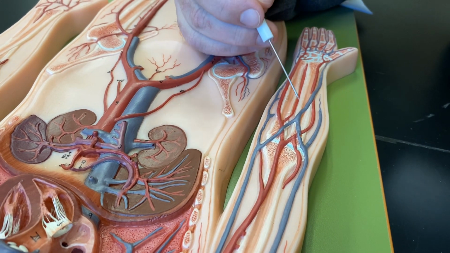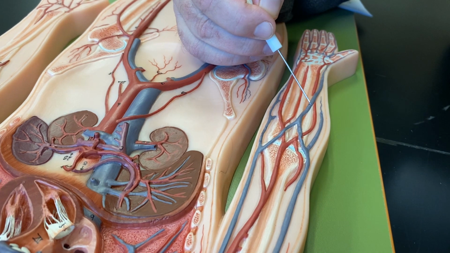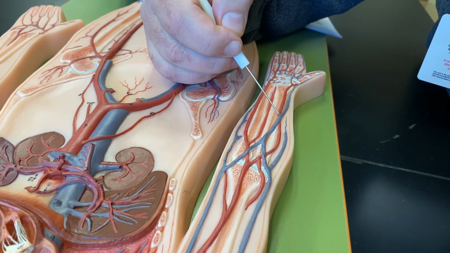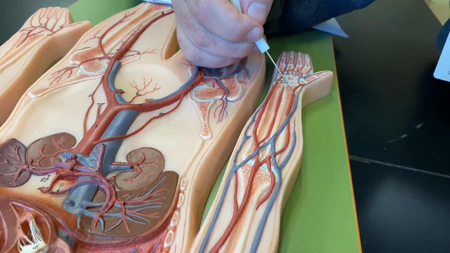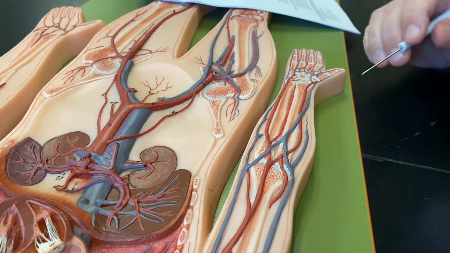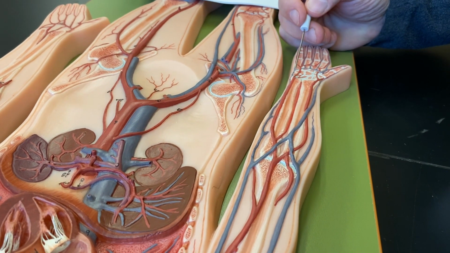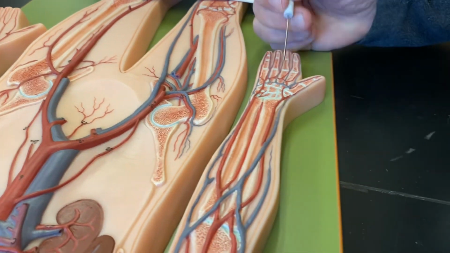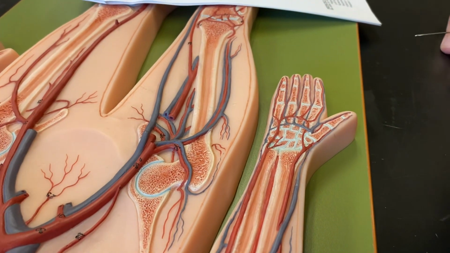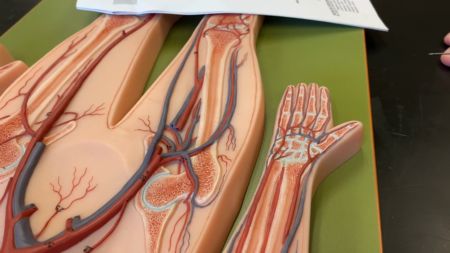And then draining into that, we find a median antebrachial vein here, which is kind of drifting over to the side on this particular model. We also see a palmar arch, which is a vein, and then going out to the fingers, we have digital veins that go out to each of the 5 digits.